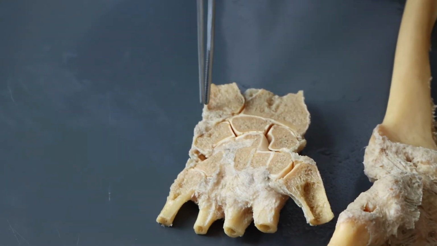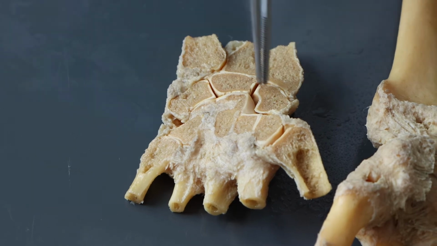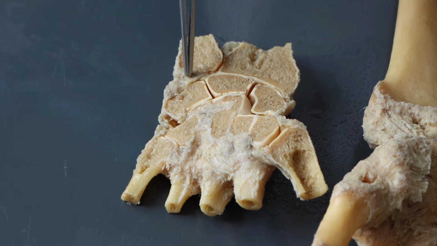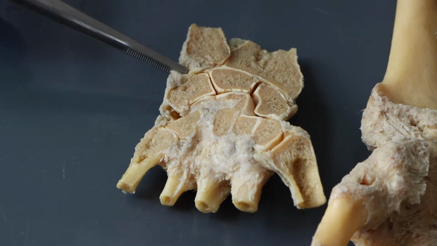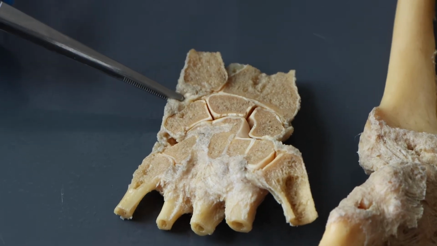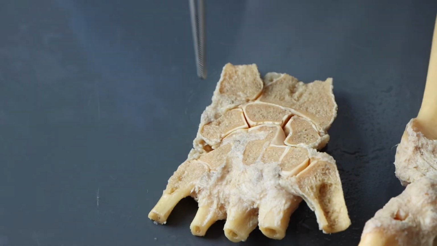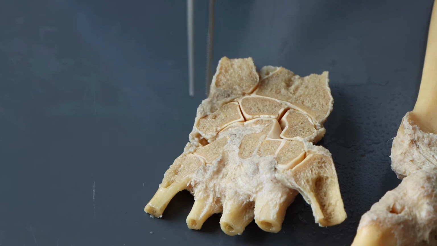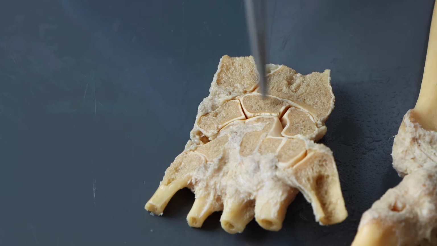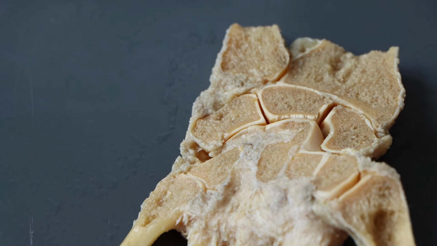Another reason, very important, pay attention, dear students: this is the head of the ulna, and the ulna doesn't have any direct contact with the proximal row of the carpal bones, because, as you can see here, between the ulna and the proximal row of the carpal bones there is an articular disc. This is a triangular-shaped articular disc which separates the ulna from the proximal row of the carpal bones. So this is very important.